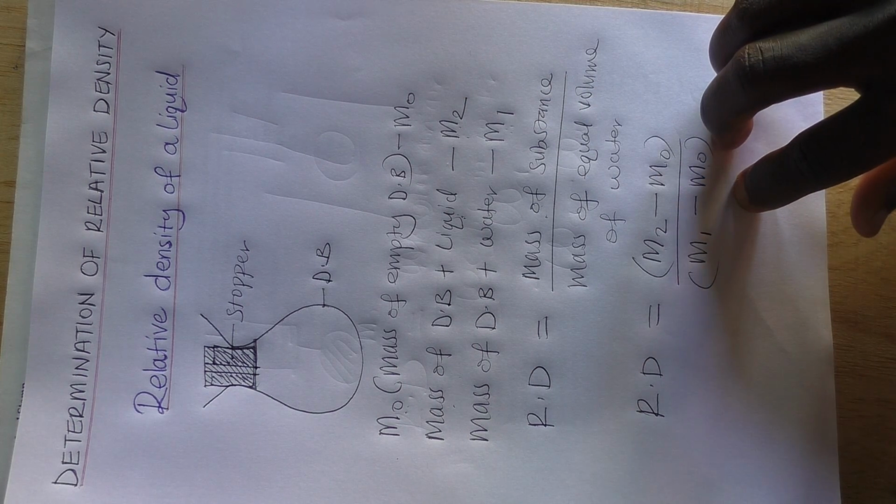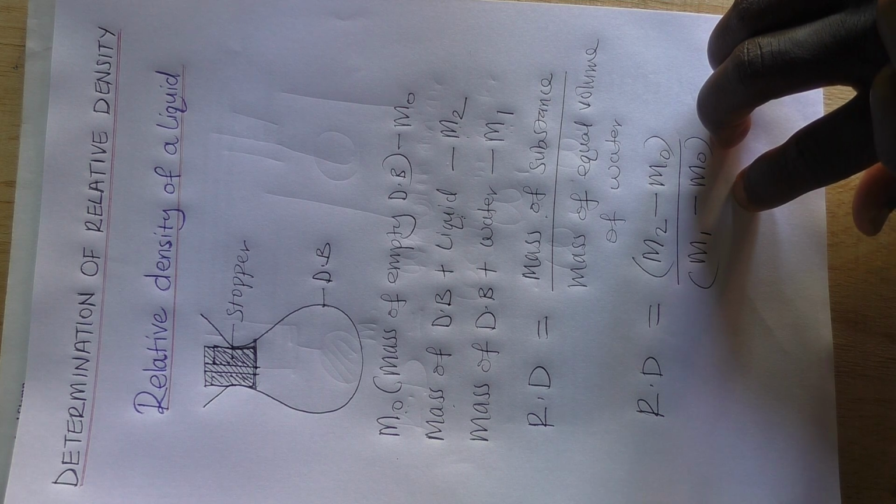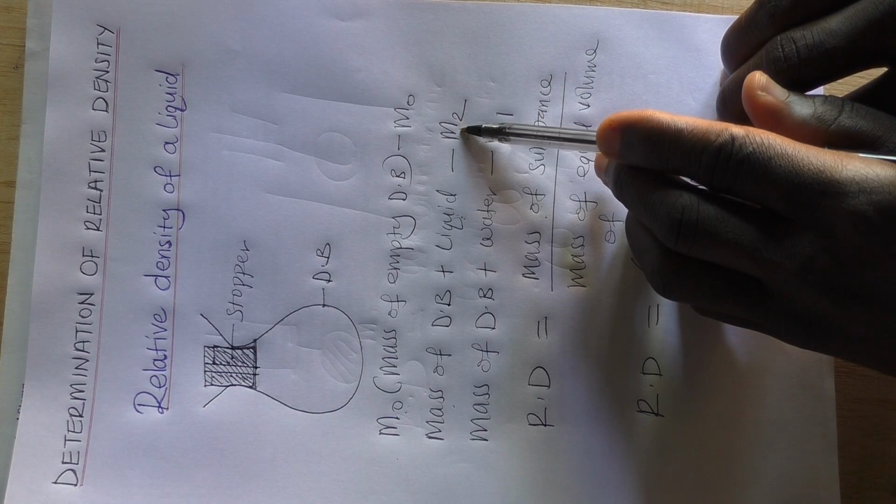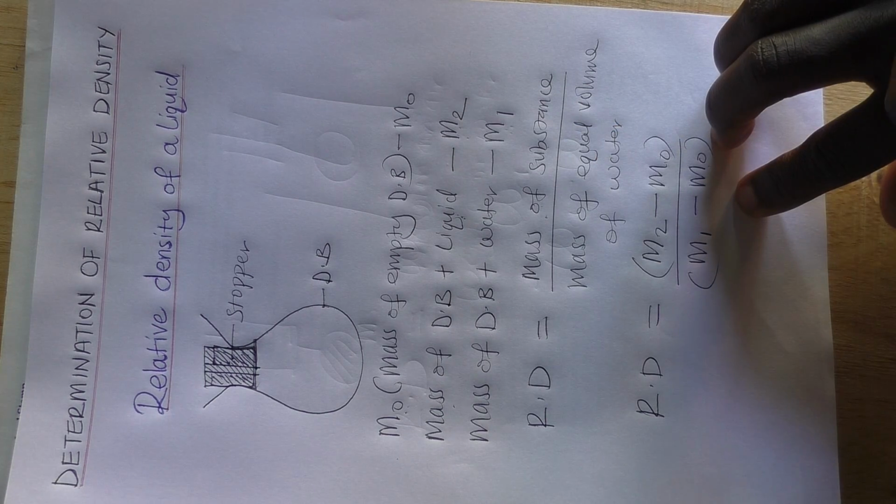Then you fill the density bottle with the liquid and measure the new mass with its stopper on, and let it be M2.